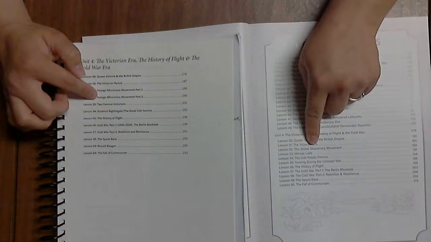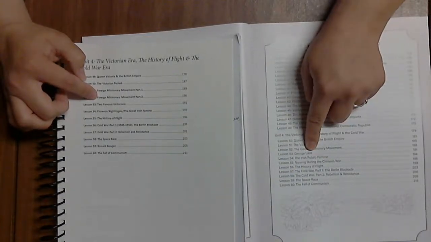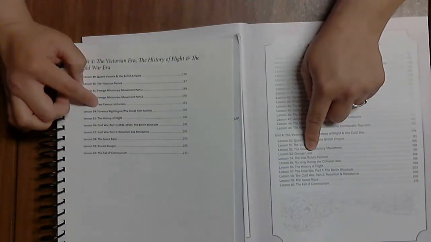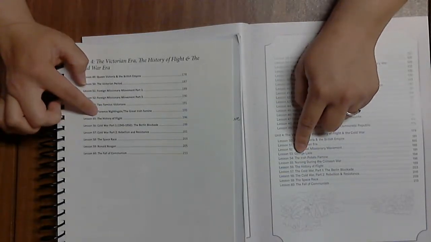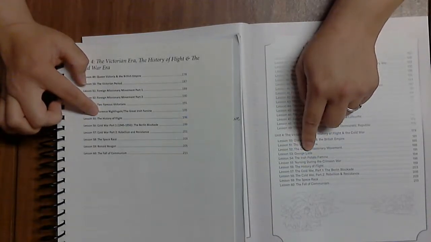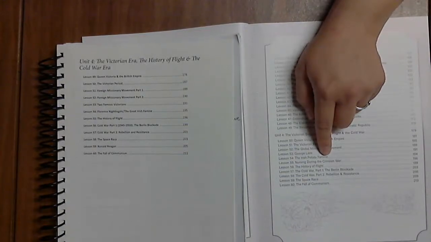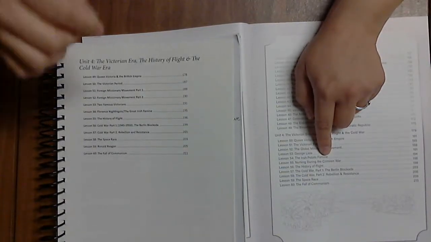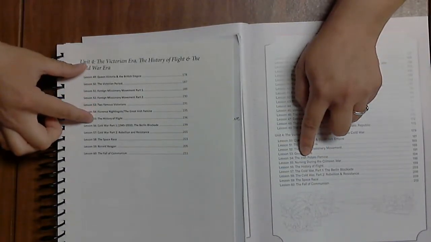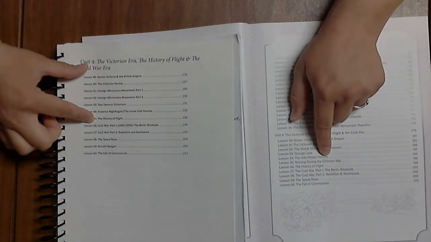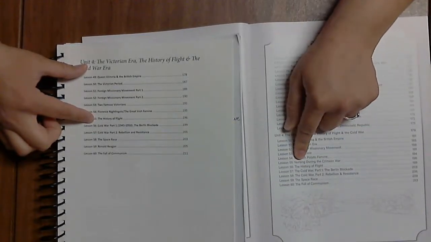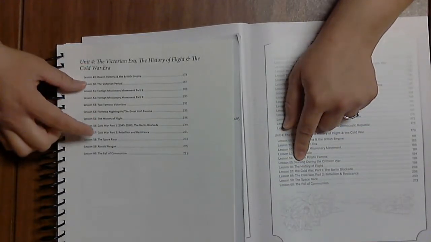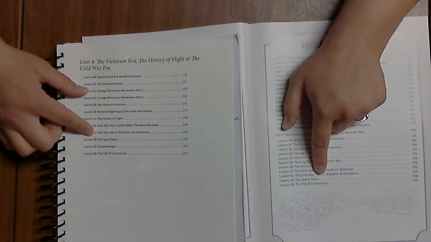So this is just in one. And we have another person there, 2 famous Victorians. We have one listed here. And then we have Florence Nightingale and the Great Irish Famine. So the Irish Potato Famine, similar. And then we have here the history of flight, where we have nursing during the Crimean War. The history of flight, and then we have Cold War Part 1 and 2.